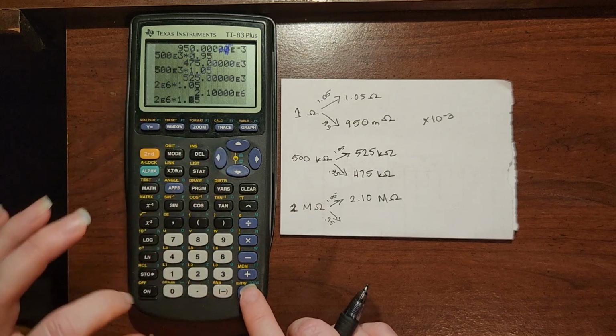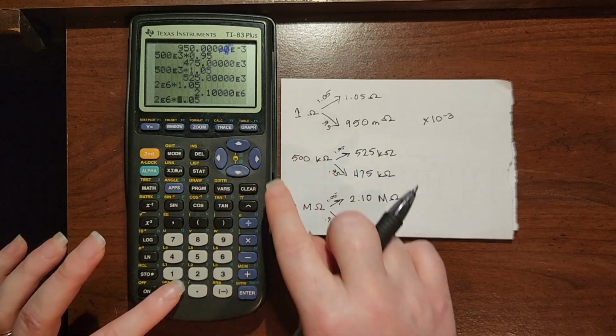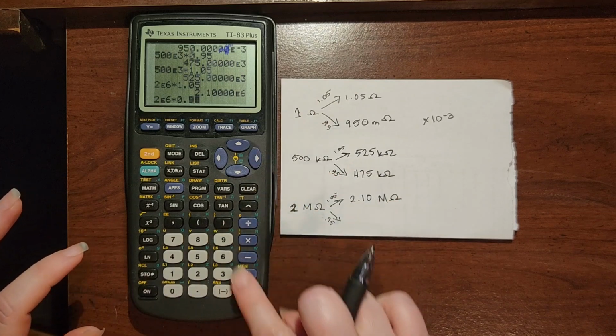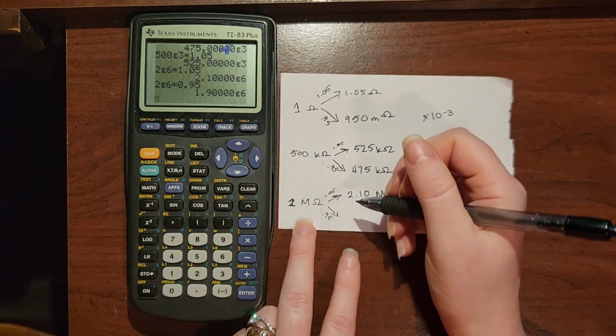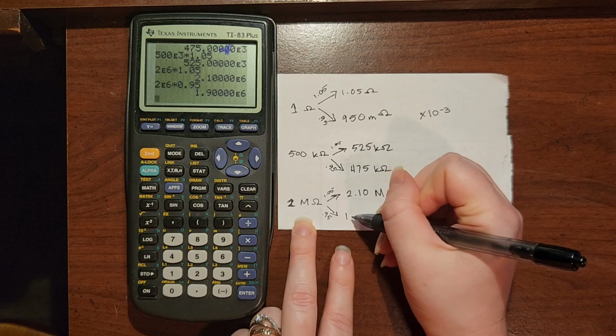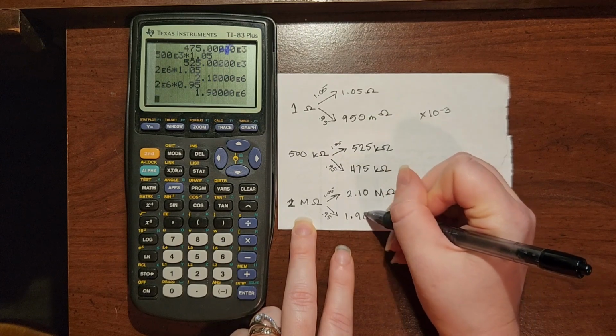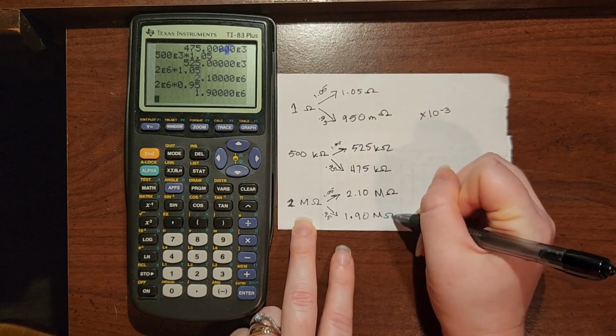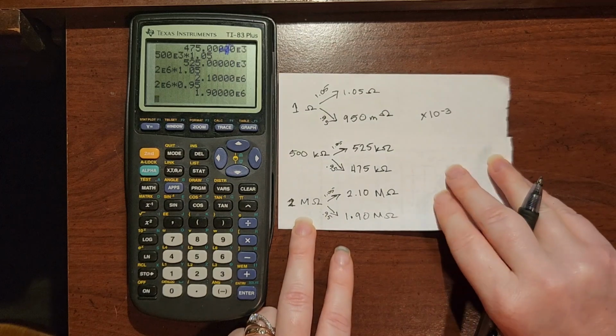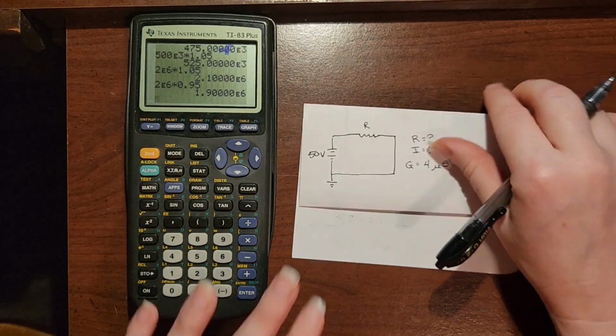But that can be useful at other points if you need to go back and do an equation again for whatever reason. So anyways, that part's over.